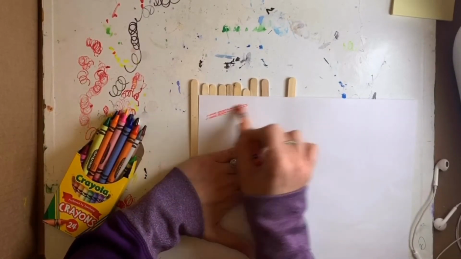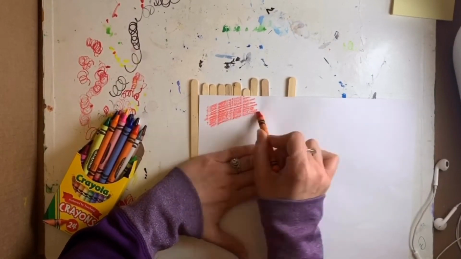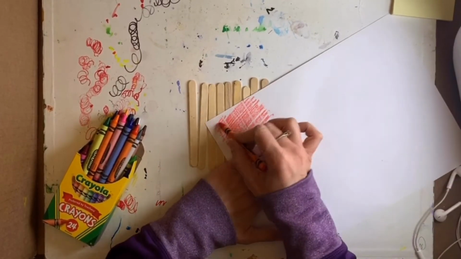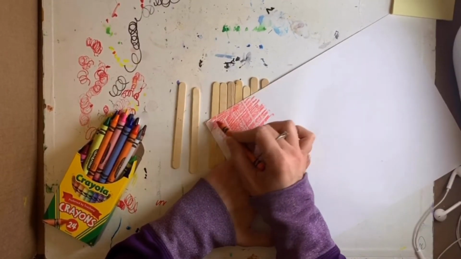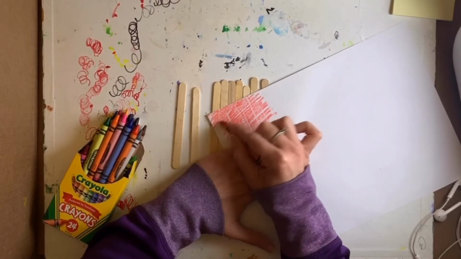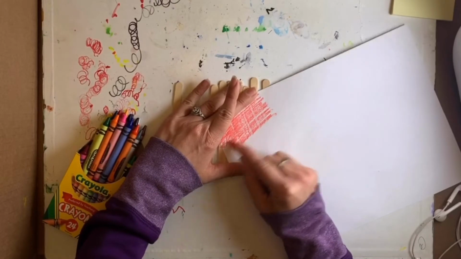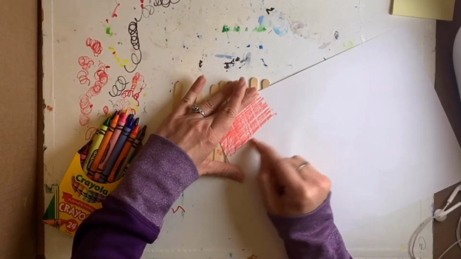Here I lined up a bunch of popsicle sticks and am now coloring over it with a crayon. When I do this, I have to push really hard so that the texture shows up. If you're really gentle when coloring, your texture will not show.